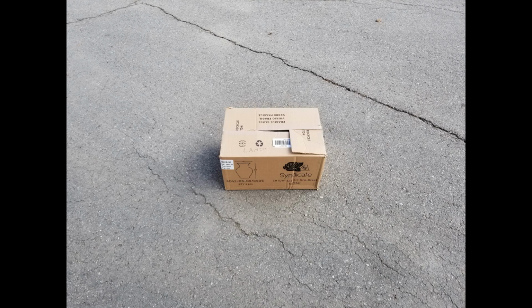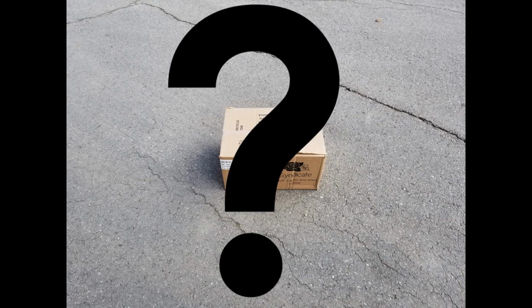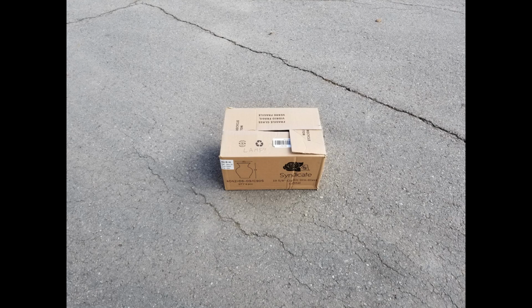Hey, what do you see on the screen? Does it look like a box? Well, I'm afraid to say it's not a box. It is actually a lamp. And if that sounds kind of crazy to you, that's how file upload vulnerabilities work on the web.